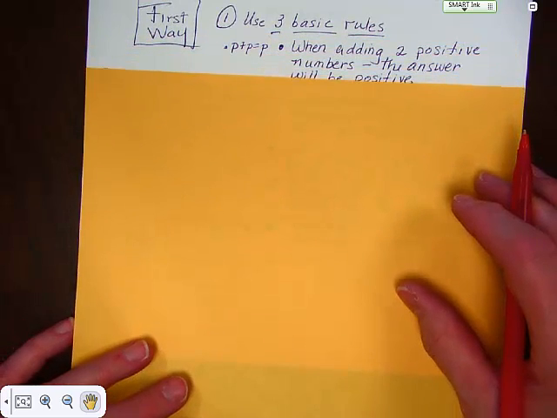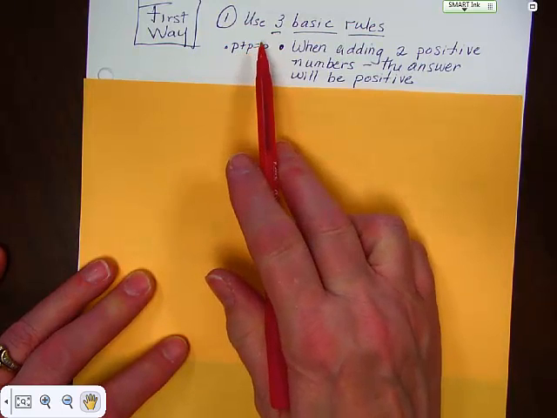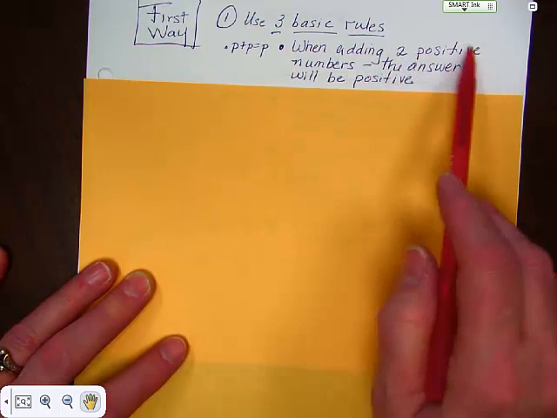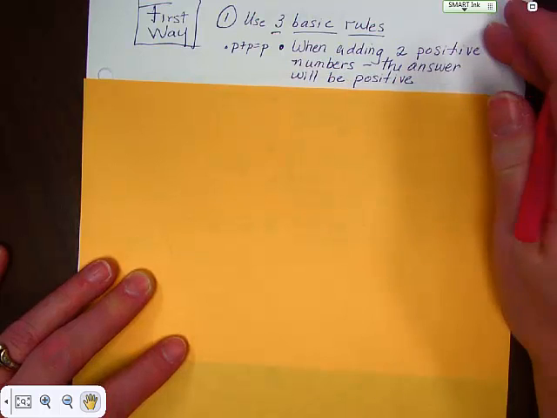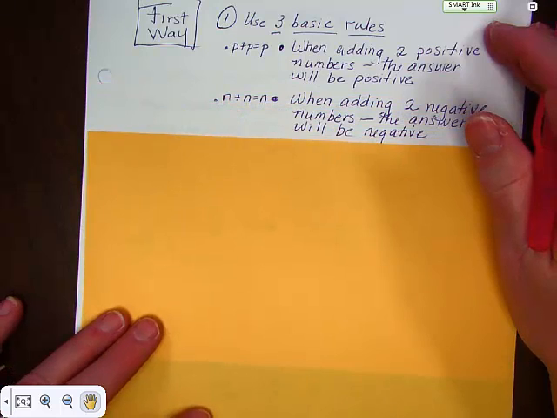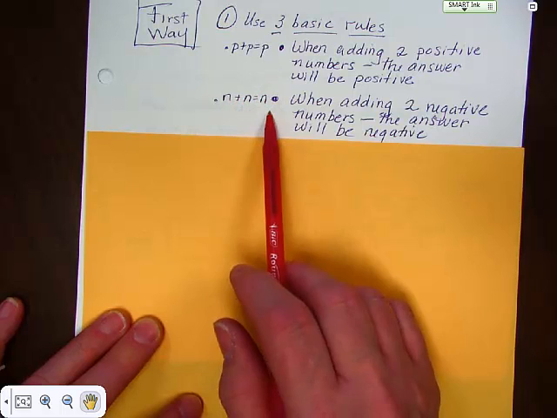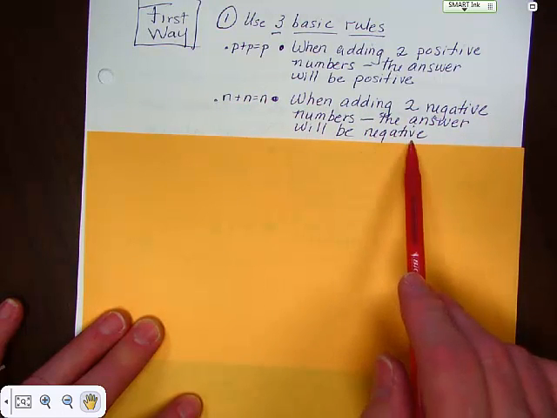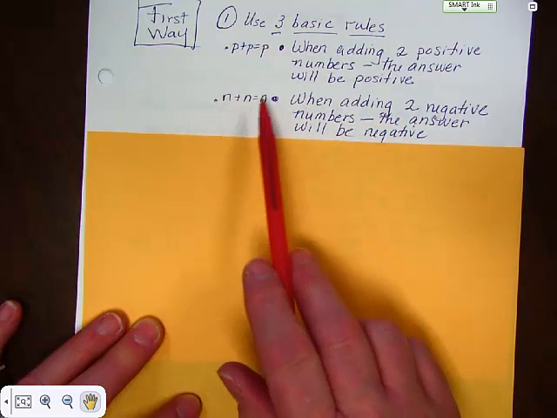First way to think about them is if they're both positive. Positive plus a positive is going to equal a positive. Or, write this down in your notes, when adding two positive numbers, the answer will always be positive. If you're just adding two positives, you're always going to have a positive answer. Or, when you add a negative plus a negative, you're always going to get a negative. When adding two negative numbers, the answer will always be negative. That's pretty straightforward. Add two positives, you get a positive. Add two negatives, you get a negative.